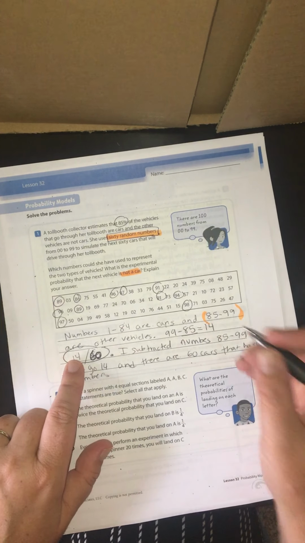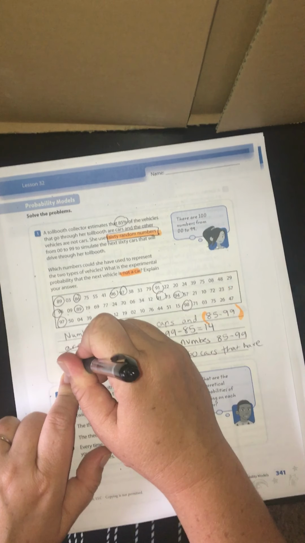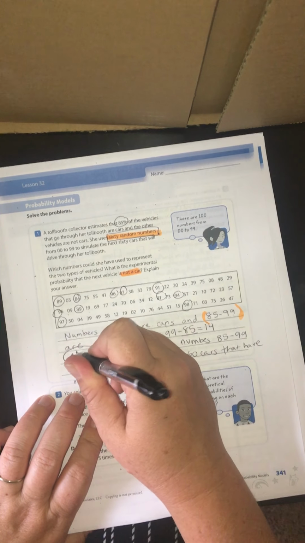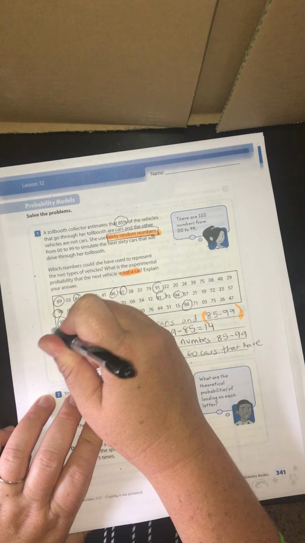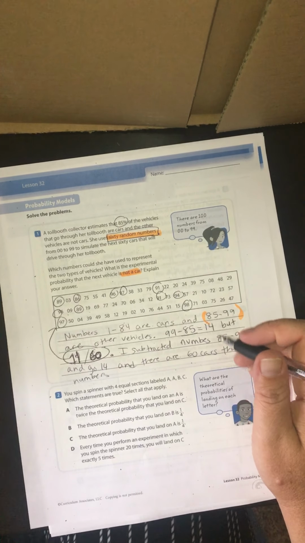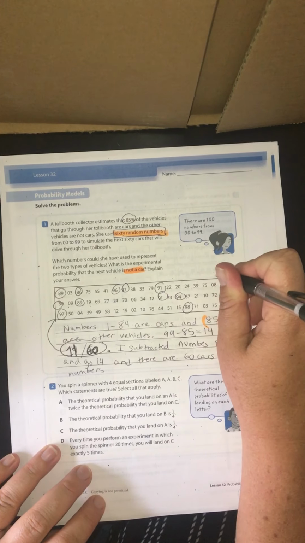That's why. So instead of subtracting, I need to actually look at the numbers on here. So this is why this is 11 out of 60, looking at the data. So it must be 14 out of 60 is the theoretical, and 11 out of 60 is experimental.